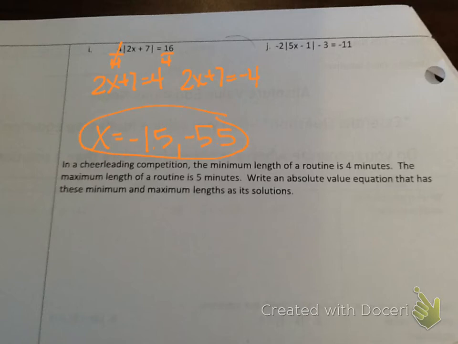And on J, we have something subtracted and something multiplied. So we do those in the same order that we normally would. Add 3. So we get negative 2, absolute value of 5x minus 1 equals negative 8.